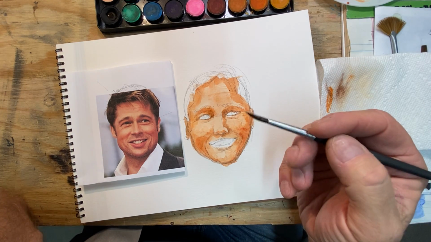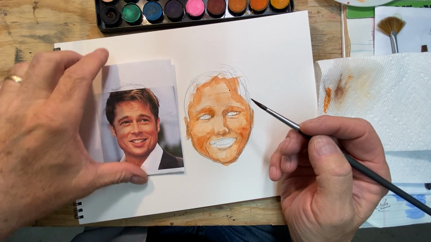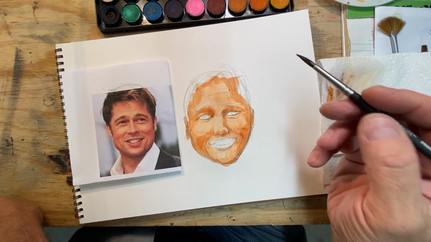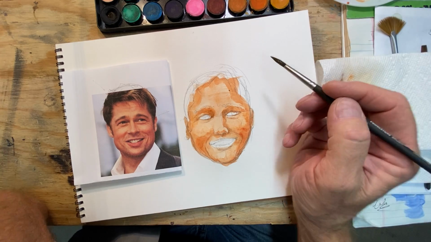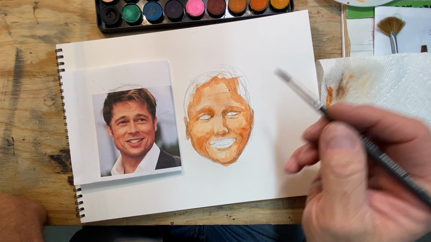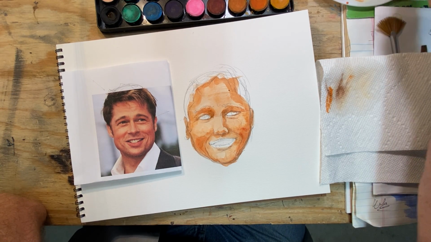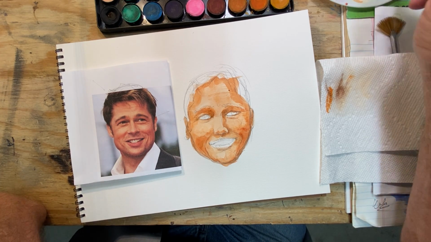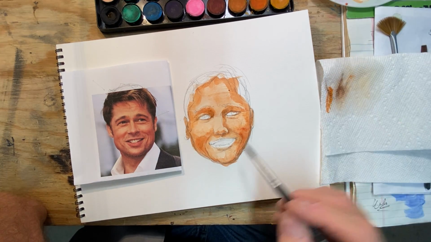And I really can't tell what color eyes he has. I don't know what color his eyes are. Aren't they blue? Brad Pitt's eyes? Okay, so I'm going to let this dry. I'm a little concerned about the eyes. I'm going to do some other research to make sure I got the eyes right before I jump in there. We can do the lips.